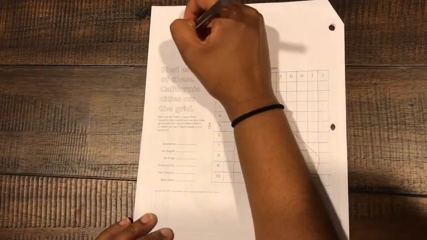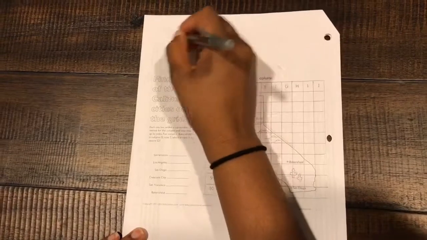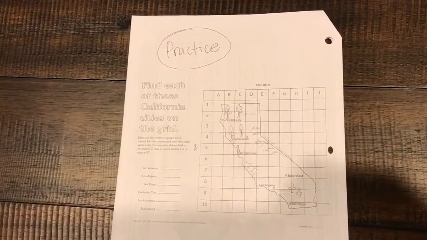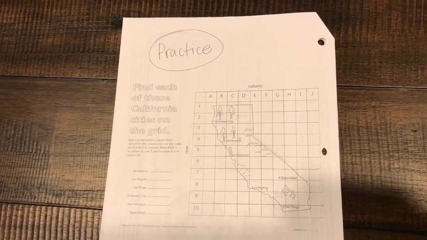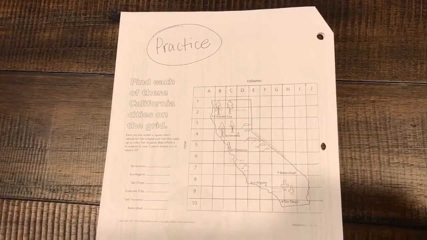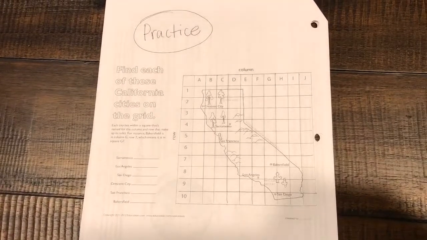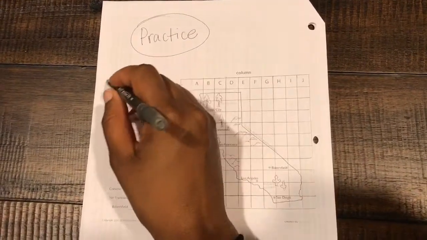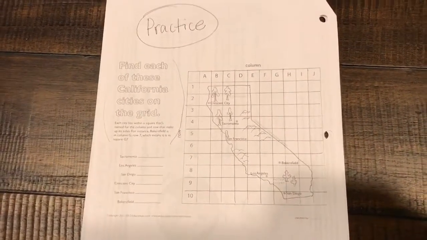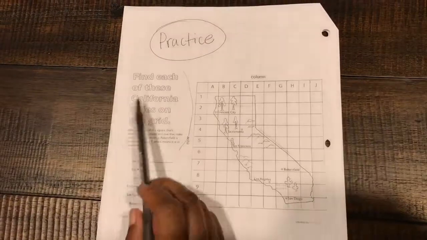All right, at the top of page 2, I'd just like for you to write the word practice. You can write it anywhere at the top and just circle it. This page isn't exactly latitude and longitude, but the ideas are very similar, and it's going to help us get more comfortable as we learn this new way to find absolute location. So like always, we're going to read the directions first, and then we're going to go from there. So follow along as I read the directions.